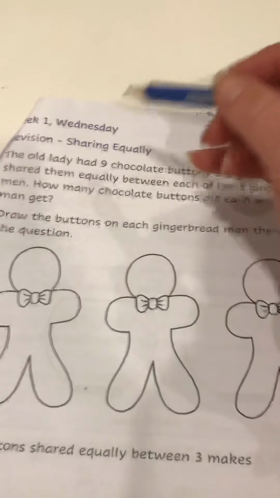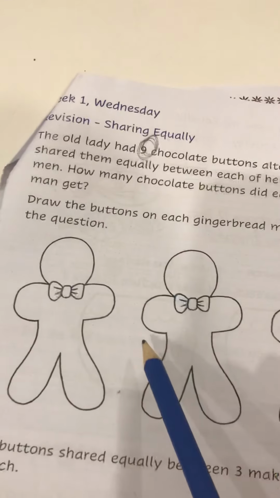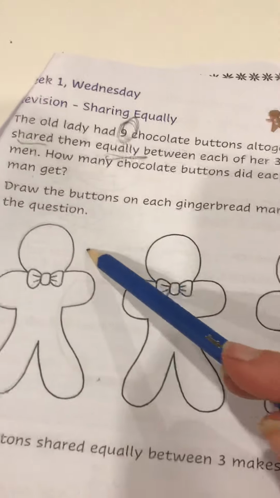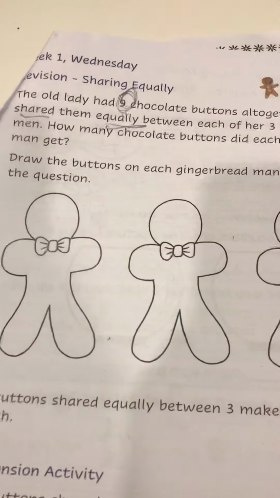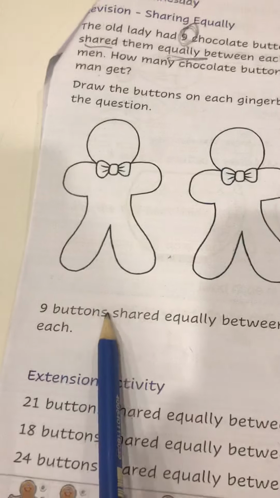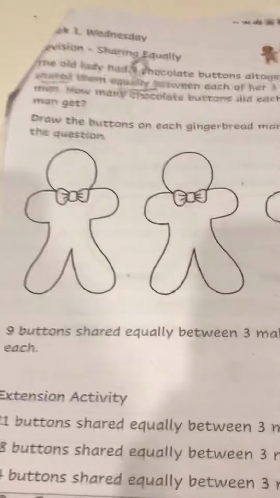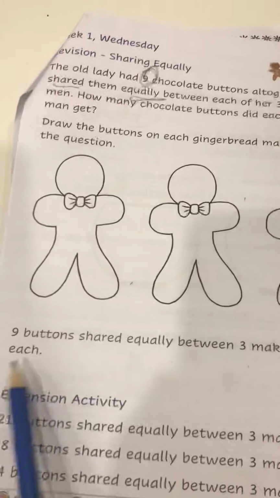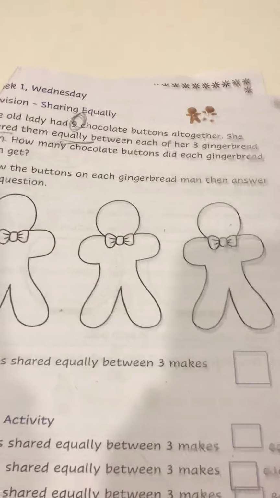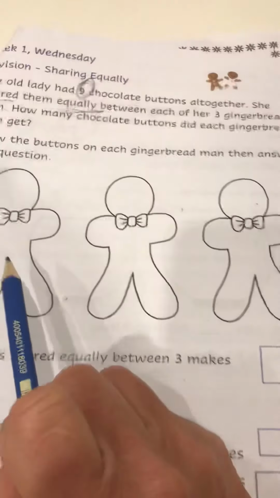So, what are the facts? Well, we start with 9 and we're sharing equally between 1, 2, 3. All right, and then we have to find out 9 buttons shared equally between 3 makes how many each? Well, let's do it. Let's count to 9. First giving them 1 each, then giving them 2, and we'll keep going till we run out of our 9. Ready?